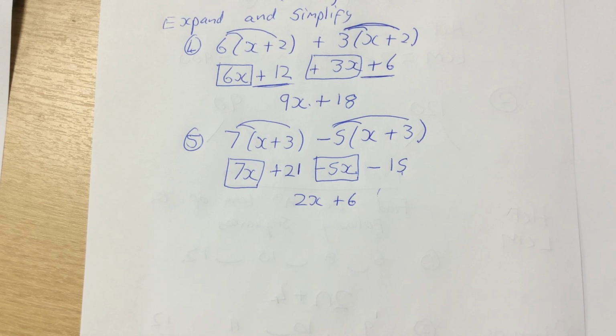And that's single brackets and expanding and simplifying. We need to do double brackets. We'll do that one in the next video.